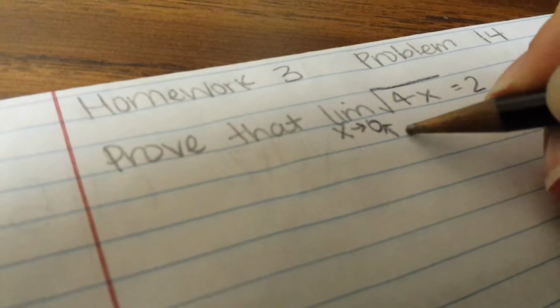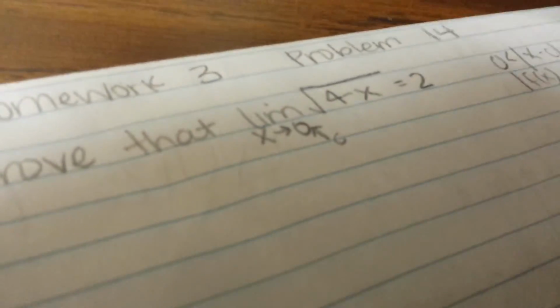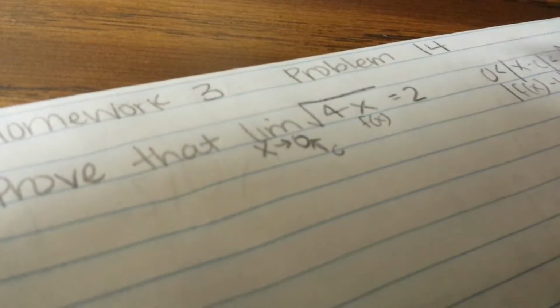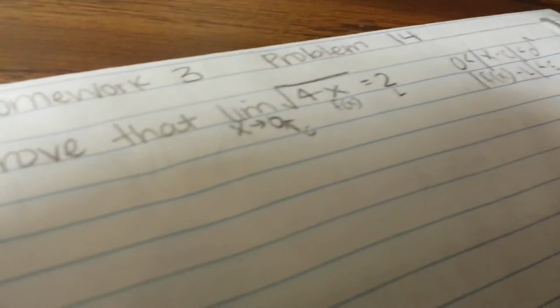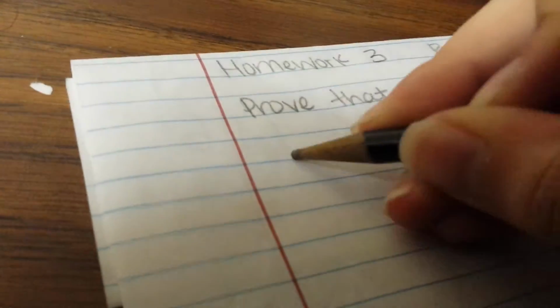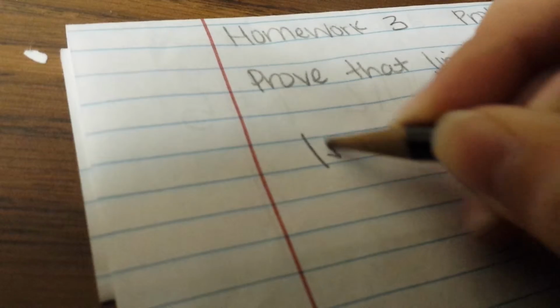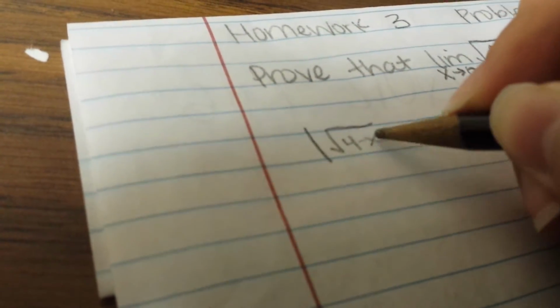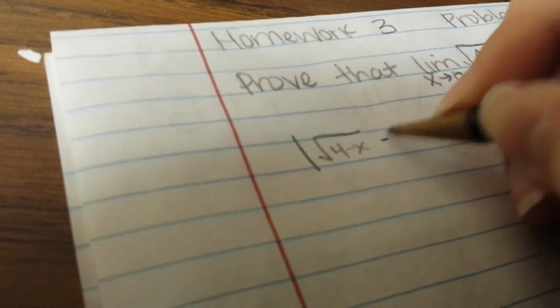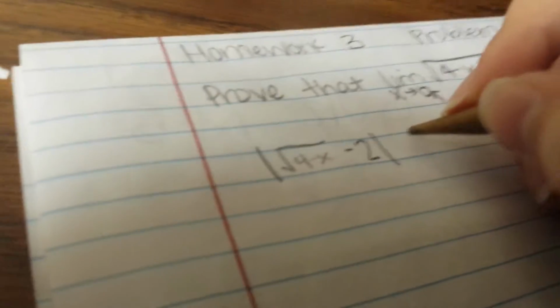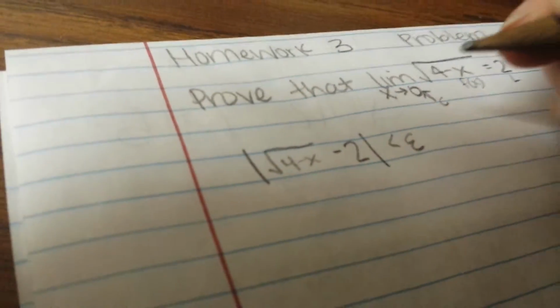So we can go ahead and plug into this second equation because not only do we have c, which is 0, but we have f of x and we have L. So the absolute value of root 4 minus x minus 2 is less than epsilon.